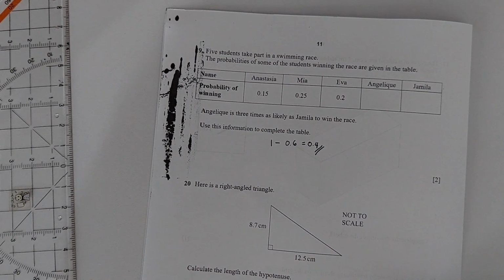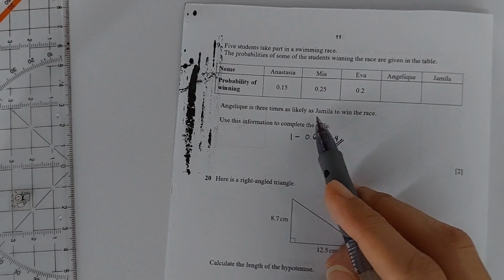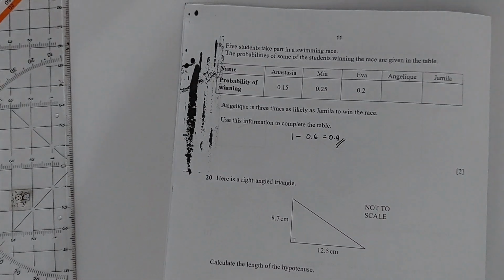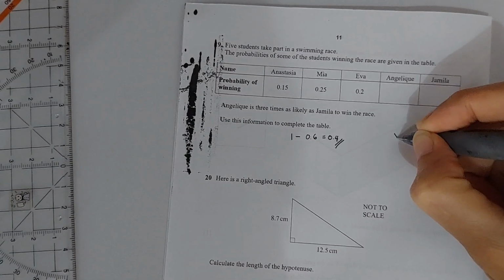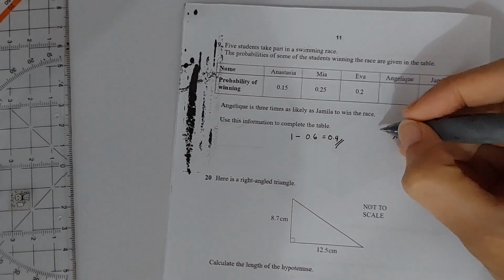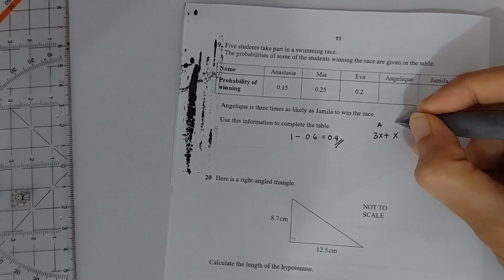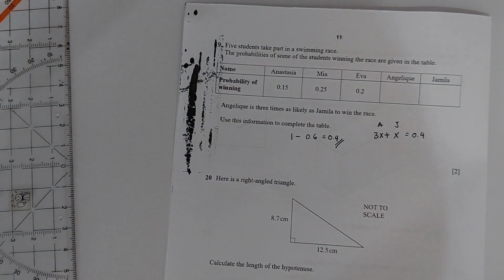Now after that, it says that Angelique is 3 times as likely as Jamila to win the race. So Angelique has 3 times more probability than Jamila. If the probability of Jamila is x, then Angelique will be 3x, because 3 times. Angelique plus Jamila is equal to 0.4. So this one is an equation.